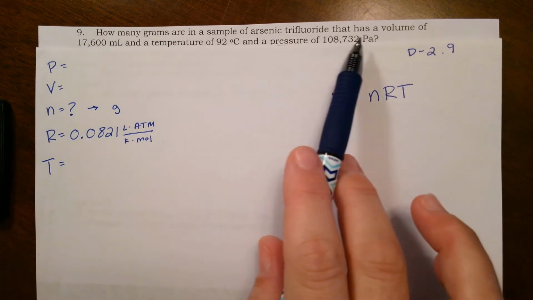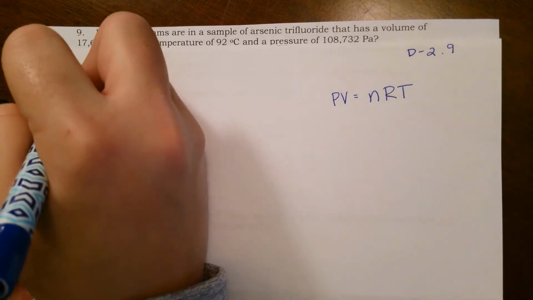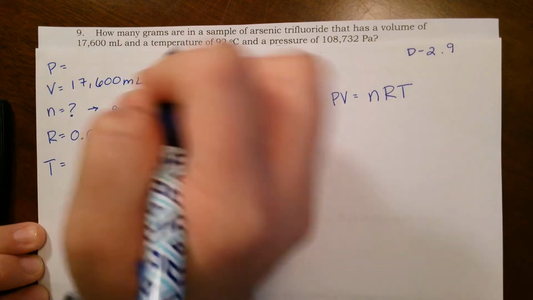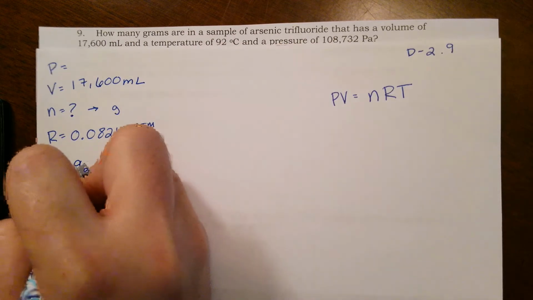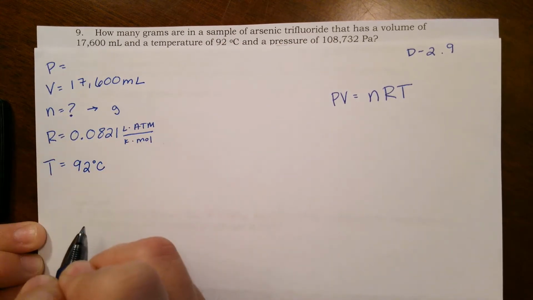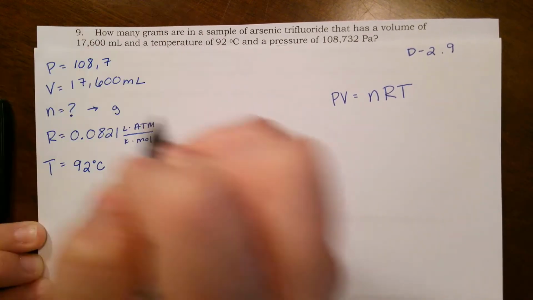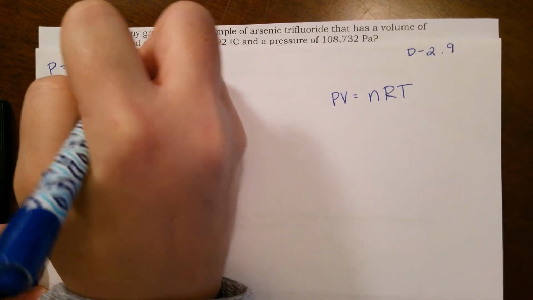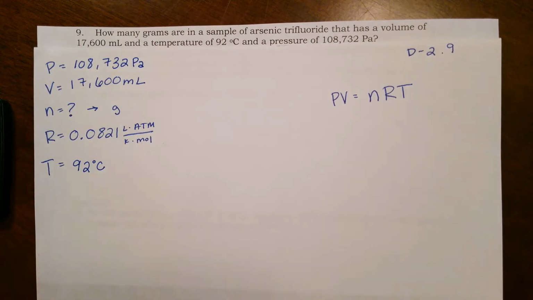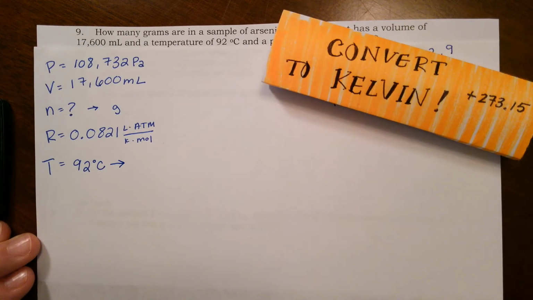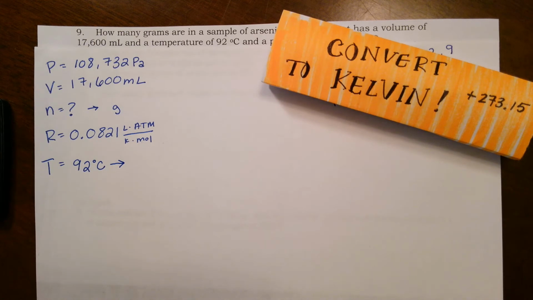We keep going, has a volume of 17,600 milliliters, a temperature of 92 degrees Celsius, and a pressure of 108,732 pascals. All right, so we're going to have to convert all of these things first. So let's start with the easiest one. Let's do temperature. That's a very easy one. We're going to convert to Kelvin, add 273.15.